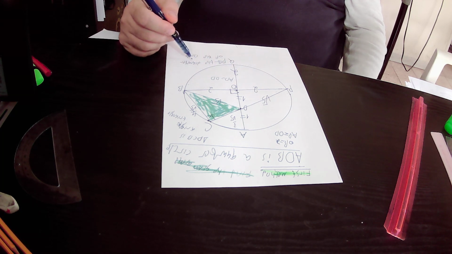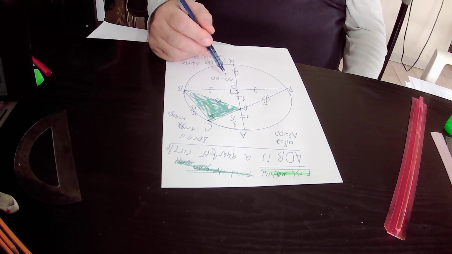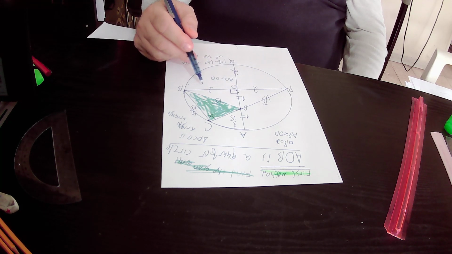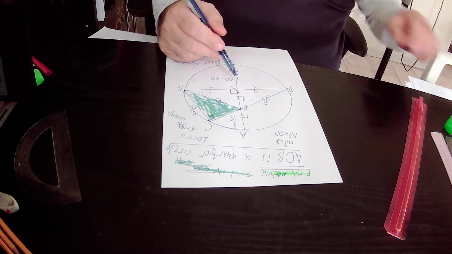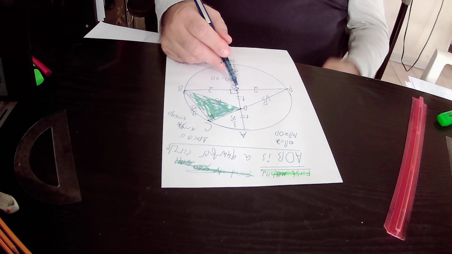So PB is the diameter of the circle, therefore it is absolutely a straight line, and we know that the sum of the angles on one side of a straight line equals 180 degrees. So if you focus on the upper side of the straight line PB at point O, then the sum of the angles here must be equal to 180 degrees.